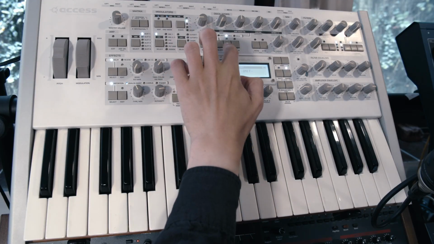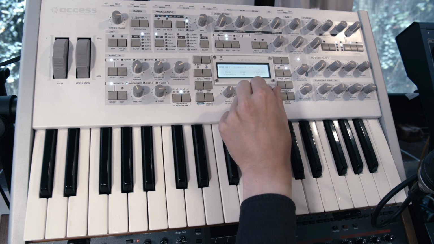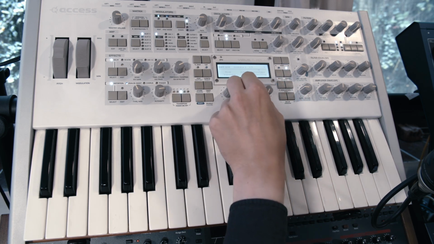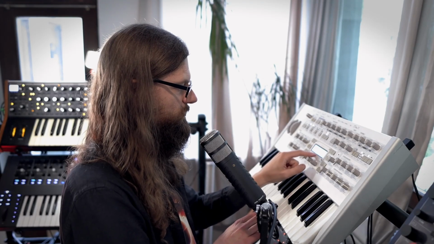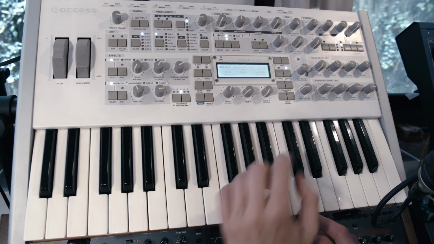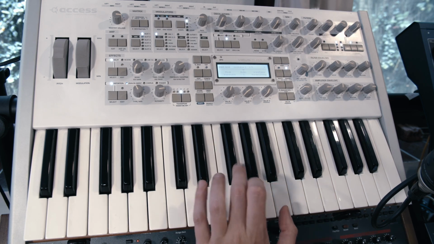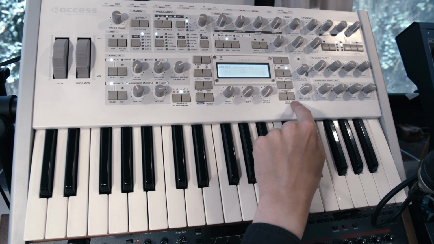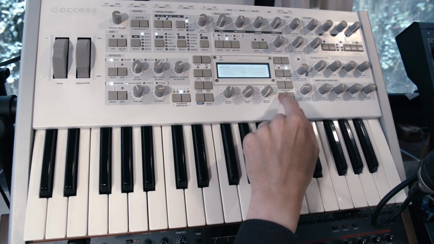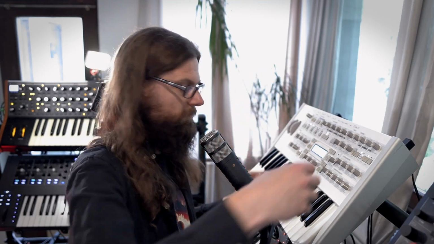Now I will move to oscillator 2 and select the wavetable mode as well, and select the same wavetable. But in this case, I will tune up the oscillator 2 by 7 semitones, which means that I will always have this fifth interval, because it's 1, 2, 3, 4, 5, 6, 7 semitones. So this goes 7 semitones up. And then we have like an overtone.